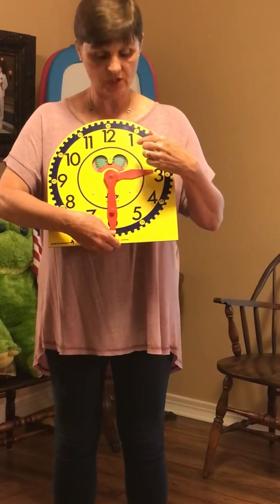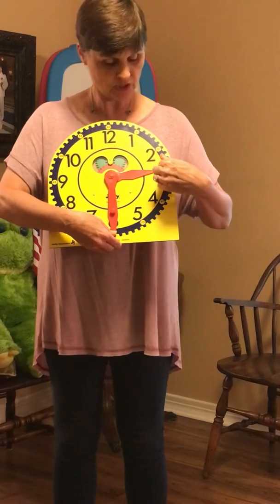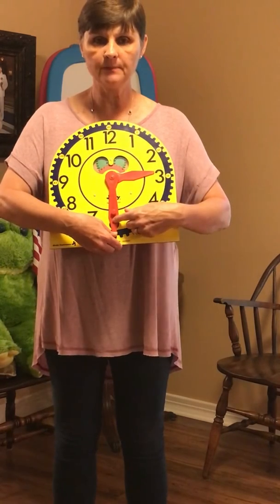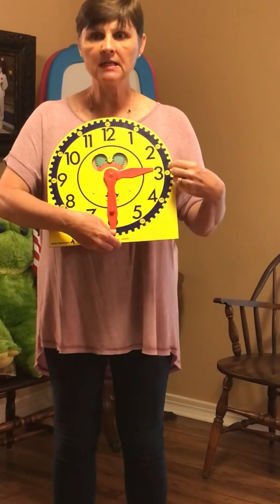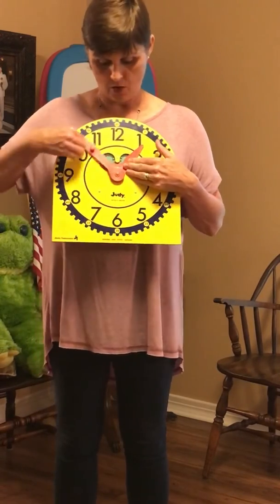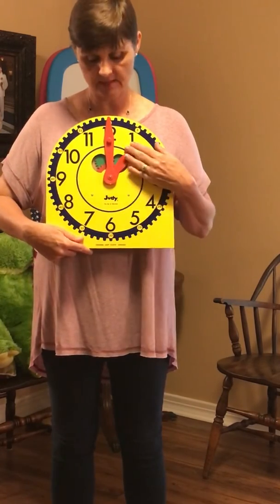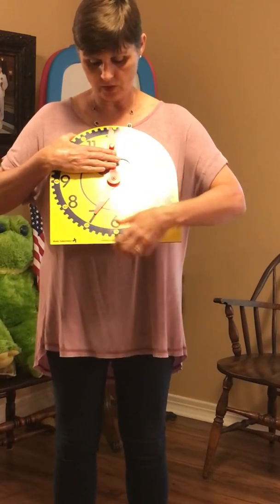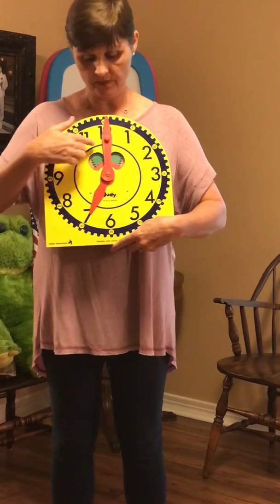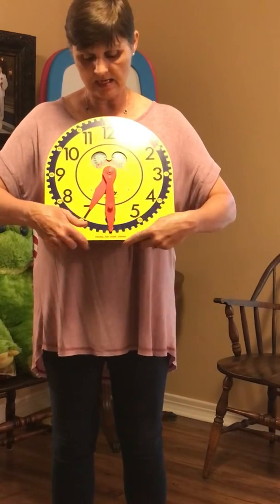We count by 5s for each number. 5, 10, 15, 20, 25, 30. So this is 3:30. Let's see if you can read some times on Miss Ellie's clock. What time is this? You should have said 1:30. What about this? 1 o'clock. That's right. What about this one? 7 o'clock. And if I move the minute hand down to the 6, it's 7:30.